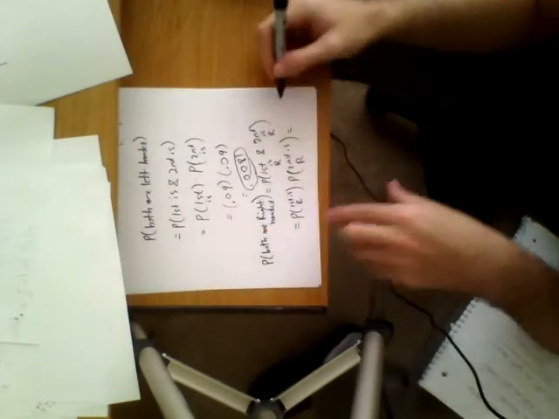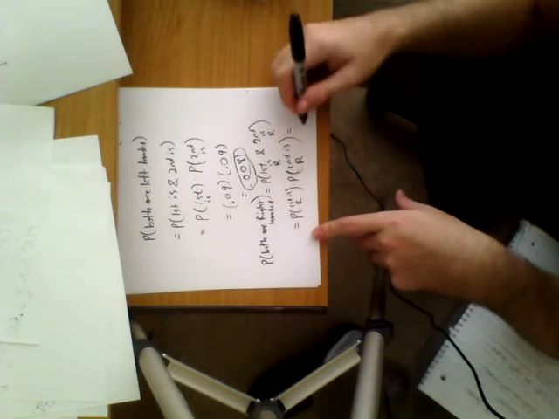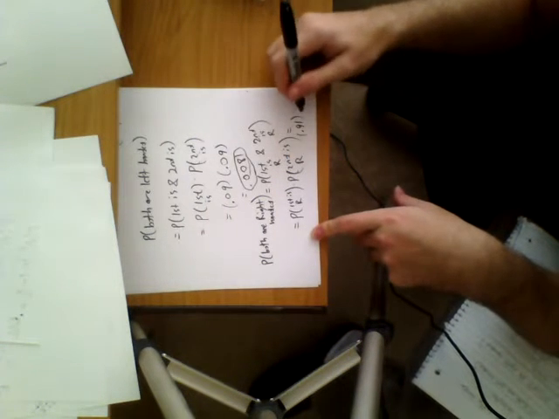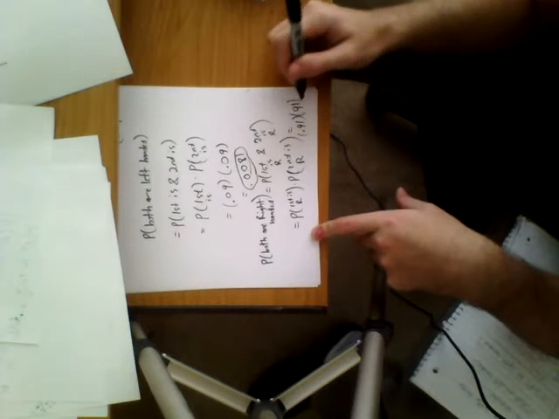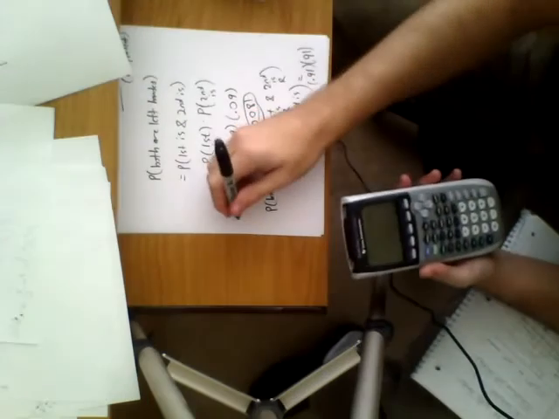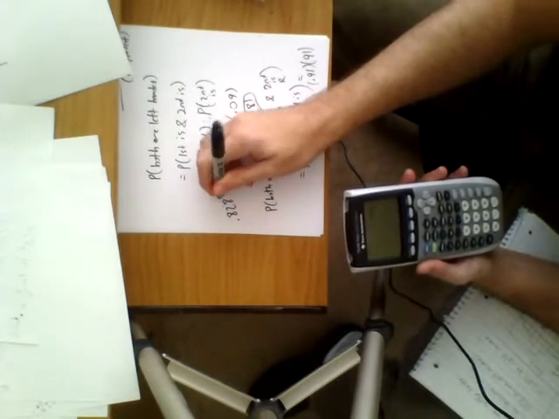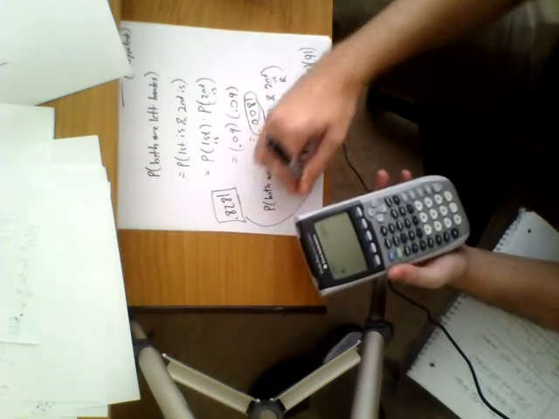Now we can fill these things in. This is 0.91 times 0.91, which gives me, I'll have to write it somewhere else out here, 0.8281. And that's generally how we'll use this complement rule. And we will use that a lot.